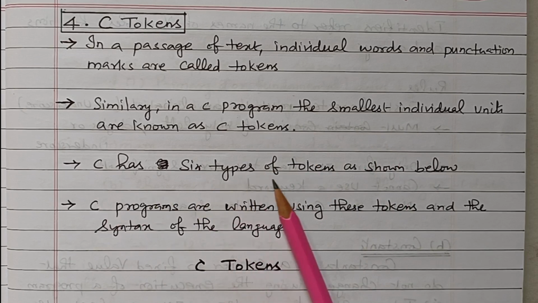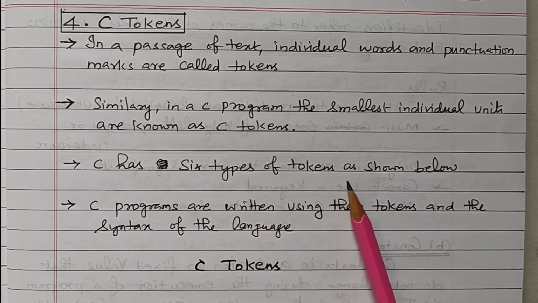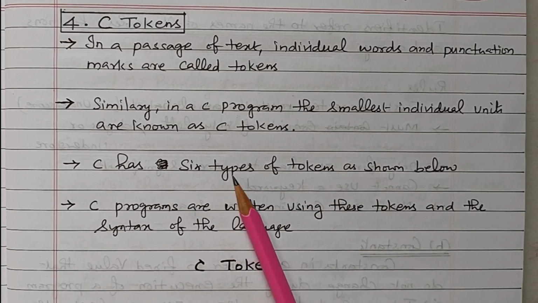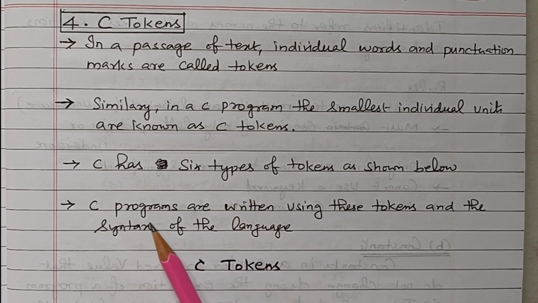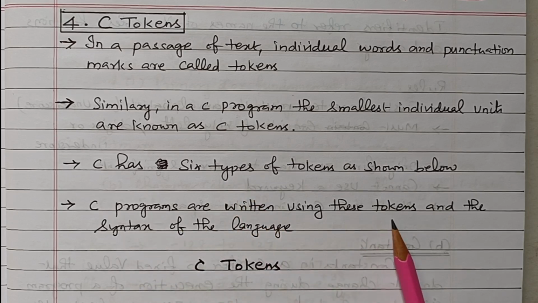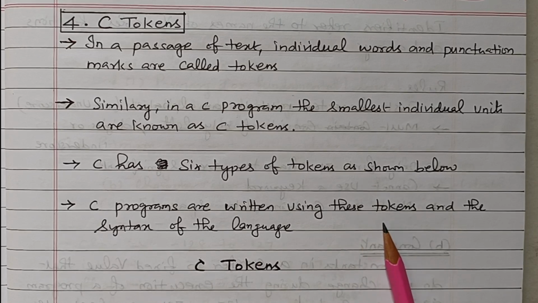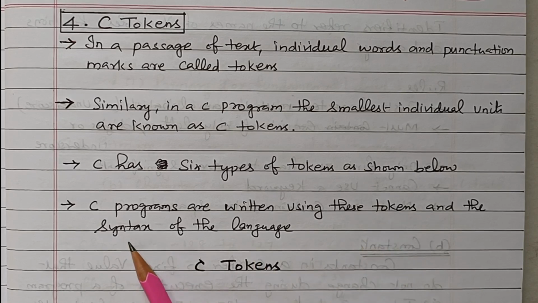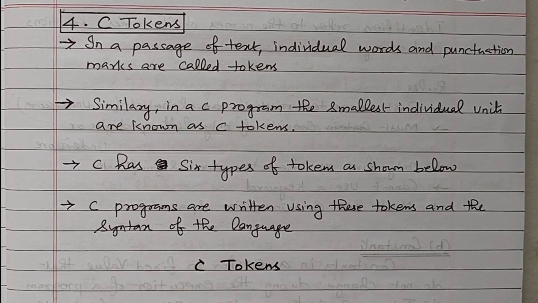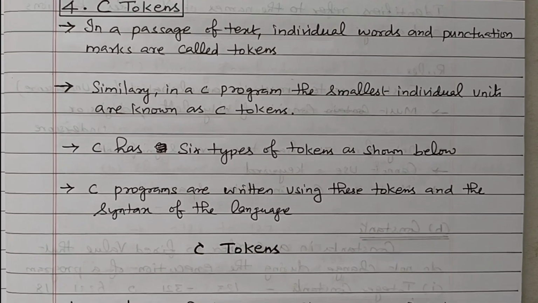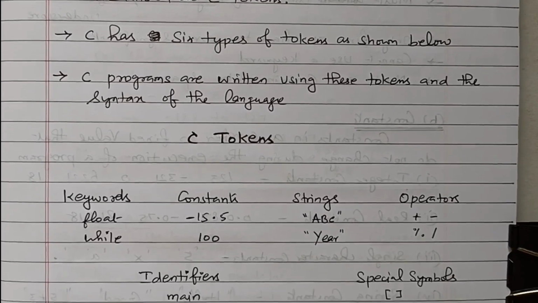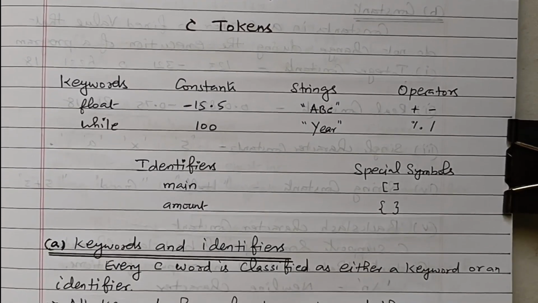C has 6 types of tokens, given below. There are 6 types of tokens available in the C language. A C program is written using these tokens and the syntax of the language. So while writing a C program, we are using these tokens, and the remaining parts are based on the syntax of the language. Now we'll see these tokens one by one.